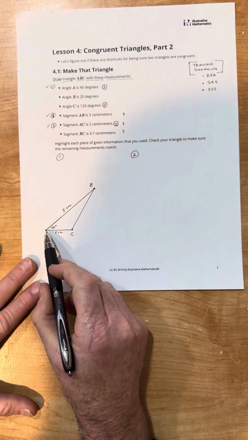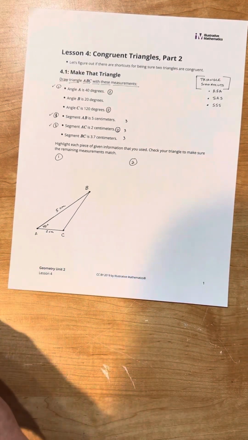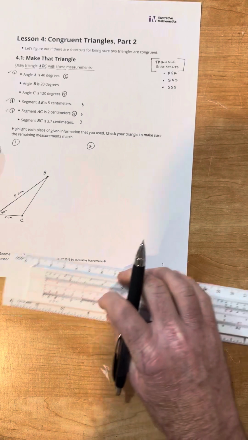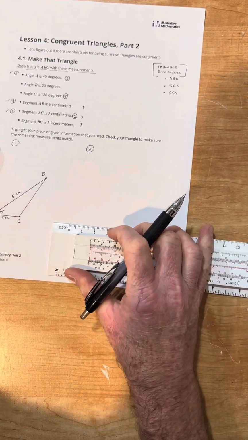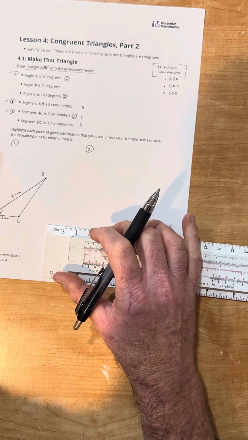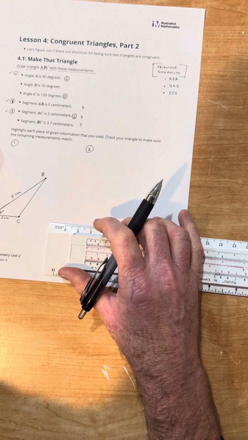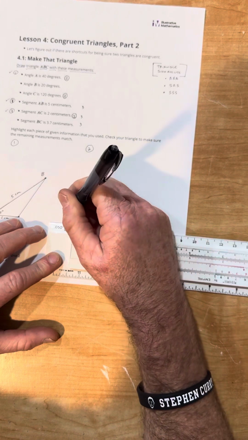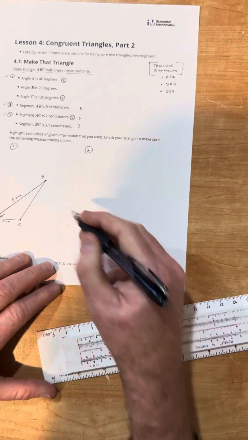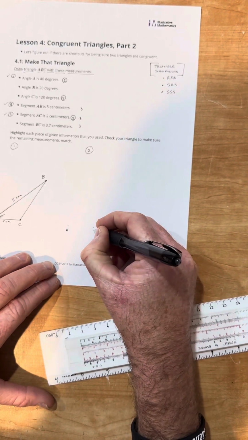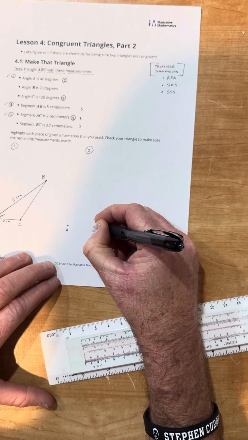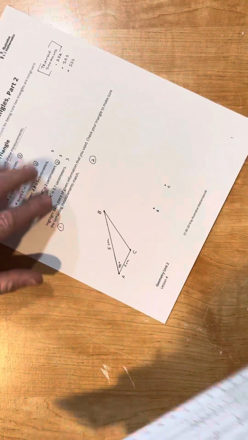Okay, so we're going to use angle A. So angle A is 40, AC is 2 again, so there's A, there's C. Gonna connect the dots.